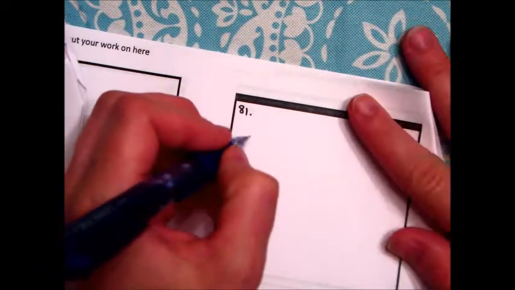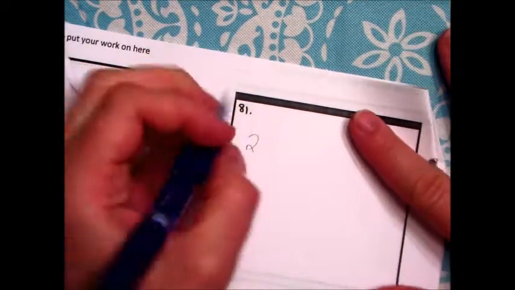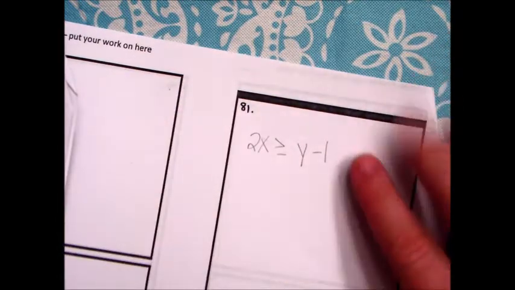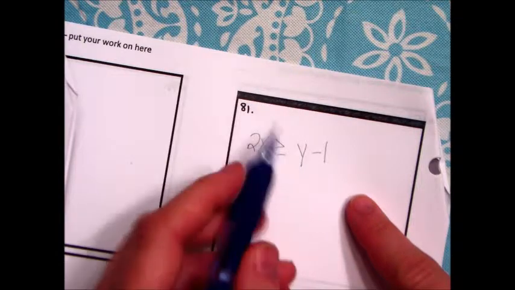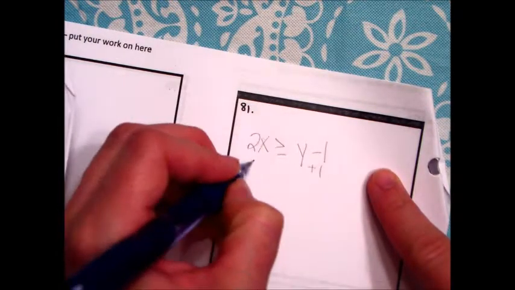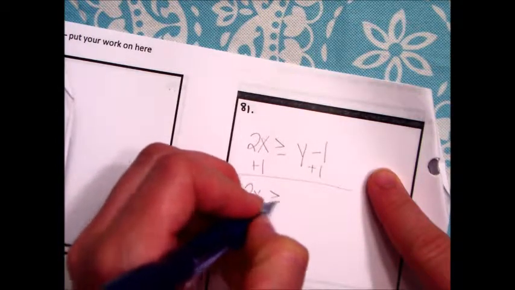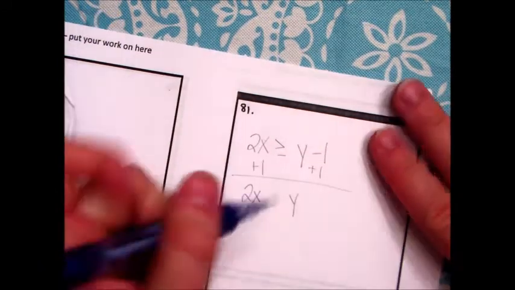So 2x is greater than or equal to y minus 1. We really need to get y by itself, so we need to add this 1 to the other side. That's going to give us 2x plus 1 is greater than or equal to y. I'm sorry, 2x plus 1.